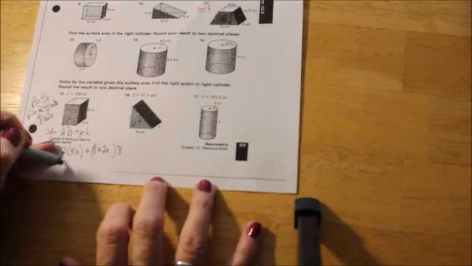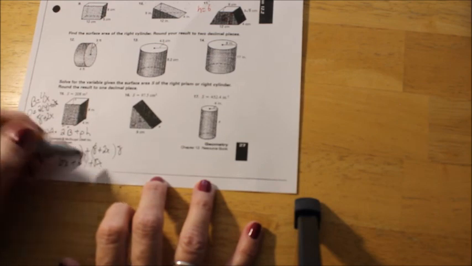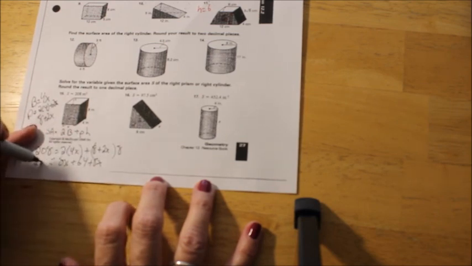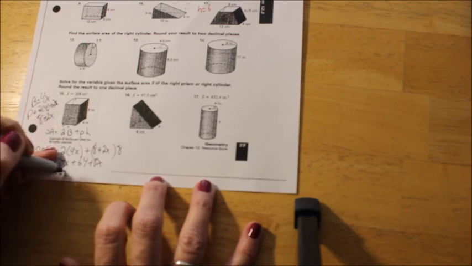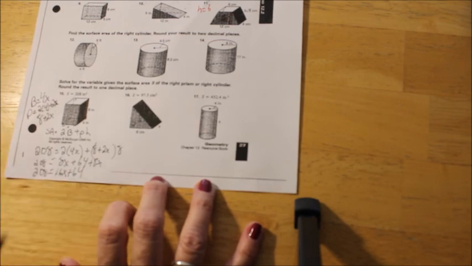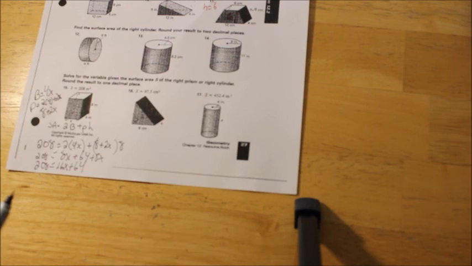So you get 8x here, distributing, we get 64 plus 8x equals 208, and then we get 16x plus 64 equals 208, and I'll let you solve it from there, right? So you would just subtract 64, divide by 16, and boom, there's your x, okay?